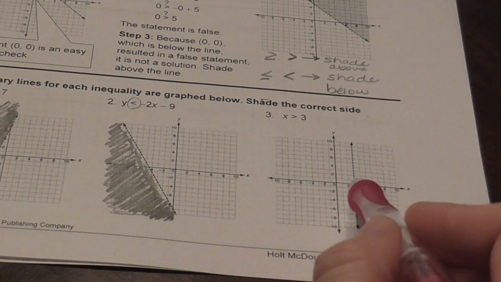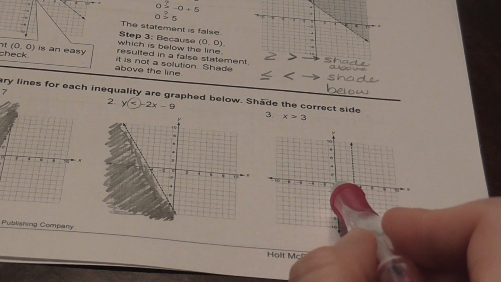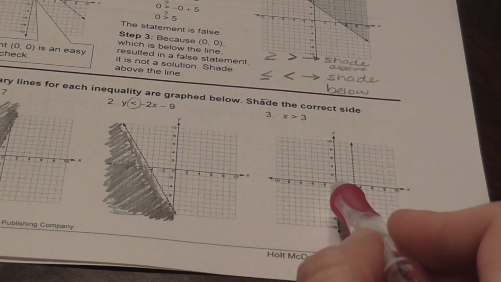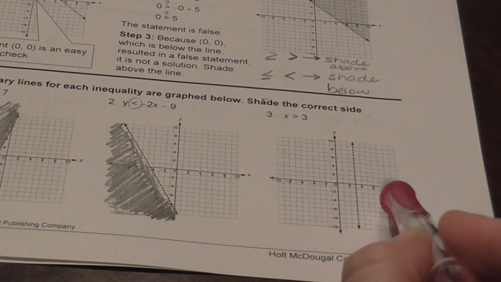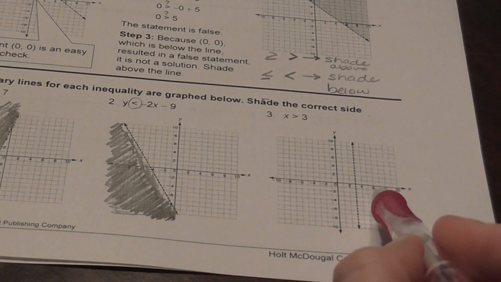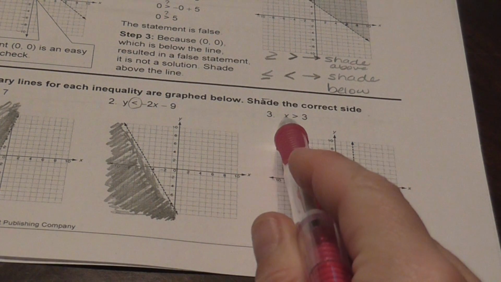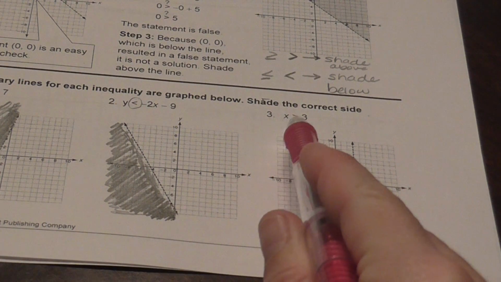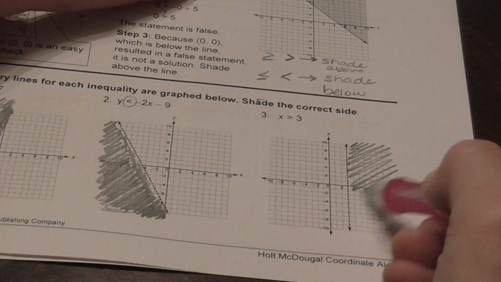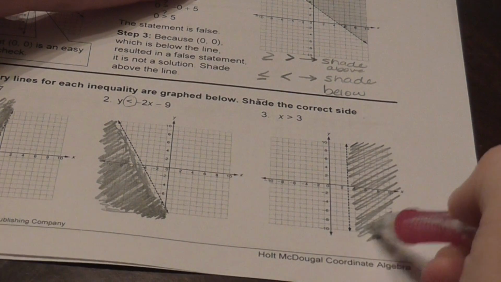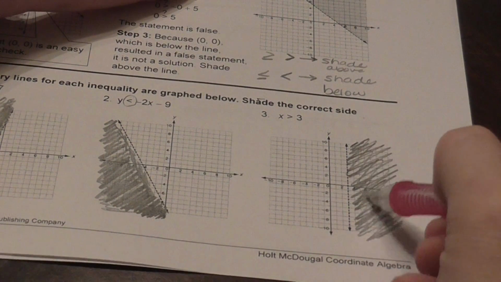So if I take a look at this, at 0, x is not greater than 3. If 0 is my value for x, that's definitely less than 3. So it's not this side of the line, but it's this side of the line. If you want to check it out, you can say, okay, what about when x equals 6? Well, when x equals 6, it would say 6 is greater than 3. Well, that's true. So I'm going to shade over here. And that's how you decide which side of the line to shade.